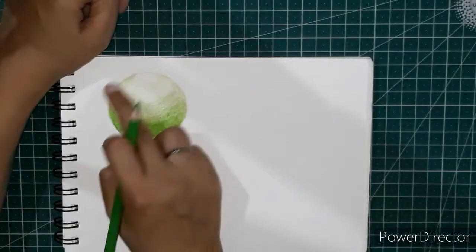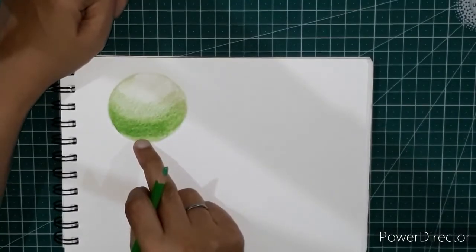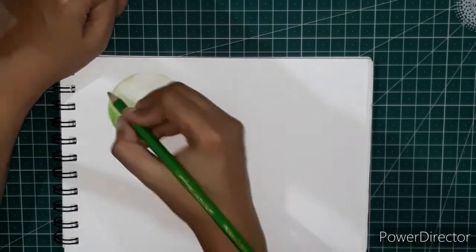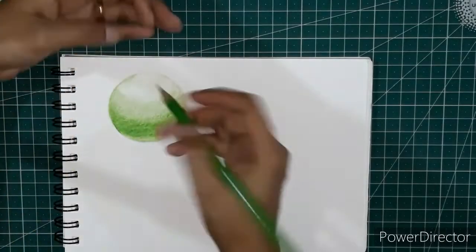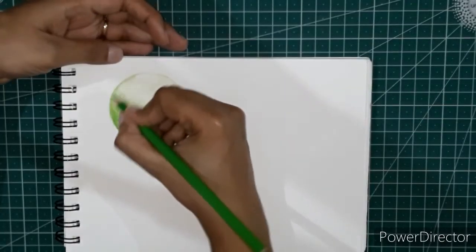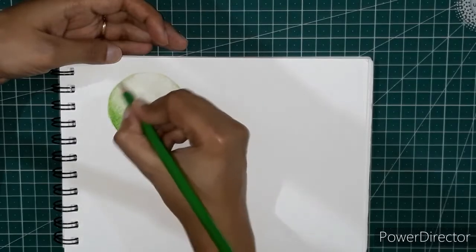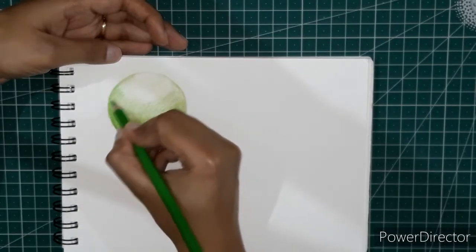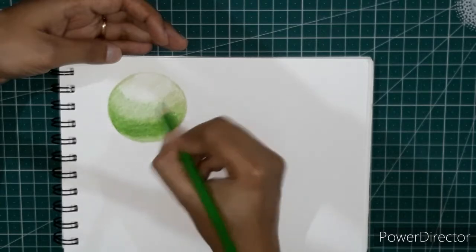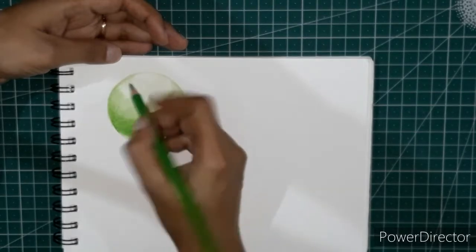Since the object is turning from all the sides, it will be a bit darker from all the sides as the light won't reach on the corners. The object is turning from all the sides, so we need to shade it a bit darker on the corners, on the edges, and we need to keep on merging.